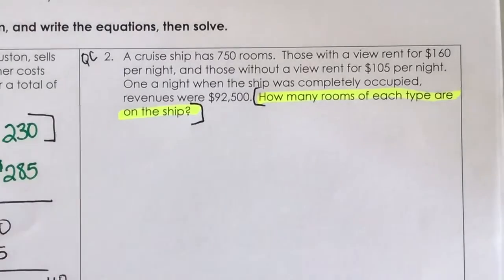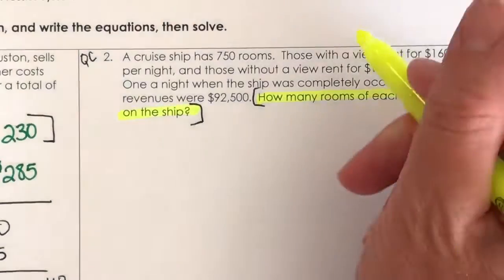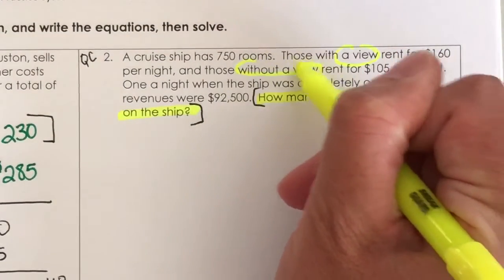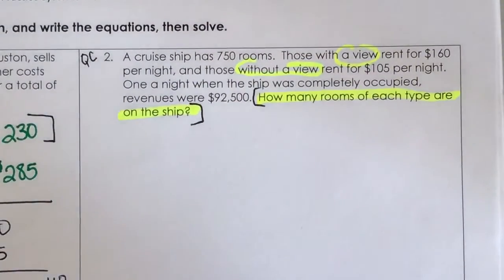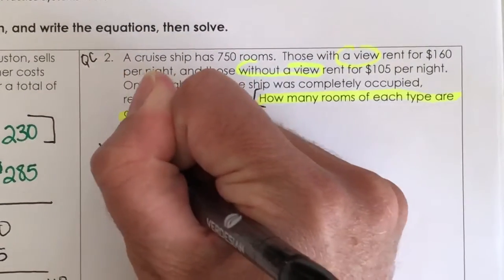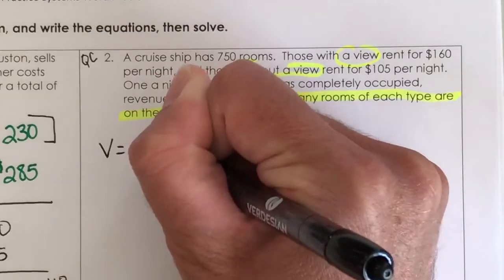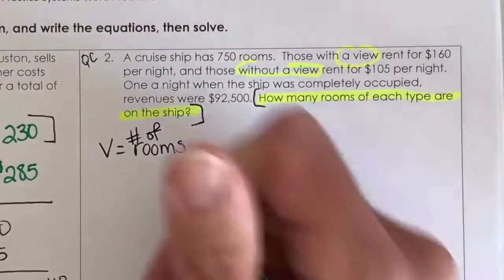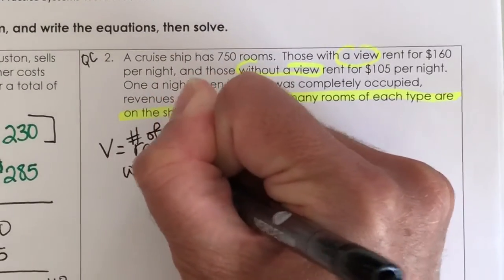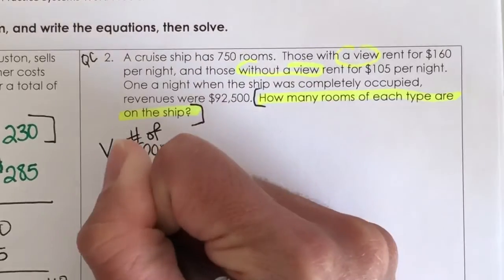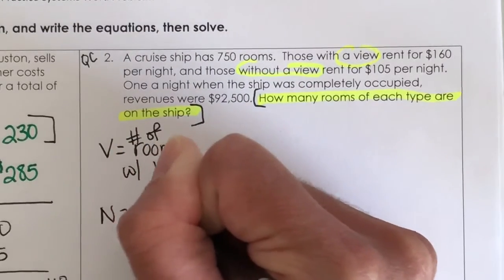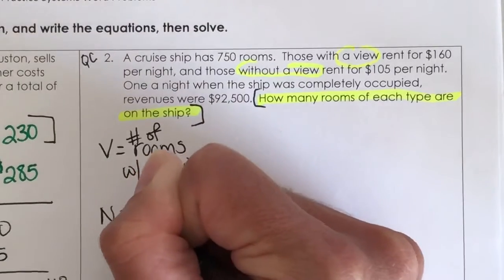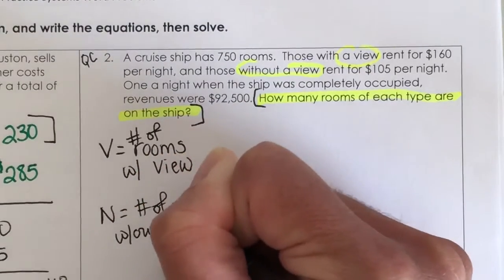Well, if I go back up, I've got rooms with a view, and I have rooms without a view. So maybe you want to use letters that make sense. So I'm going to let V equal rooms with a view, the number of rooms with a view. And I'm going to let N equal my number of rooms without a view.